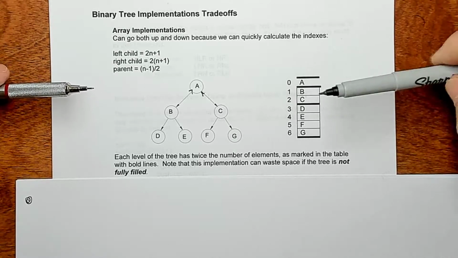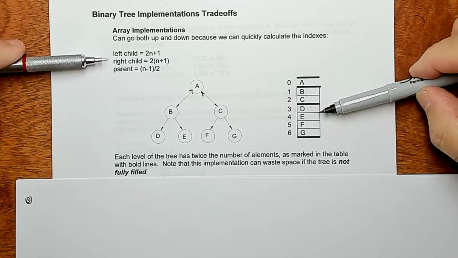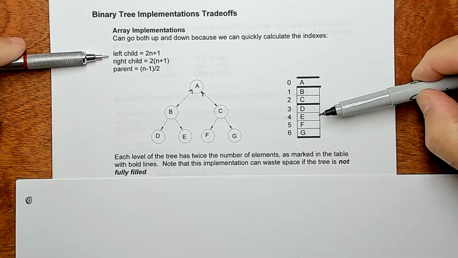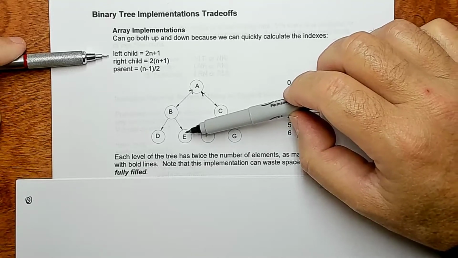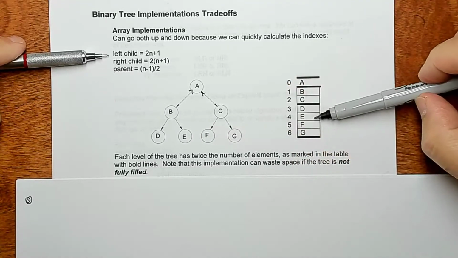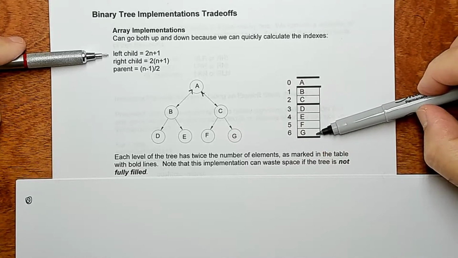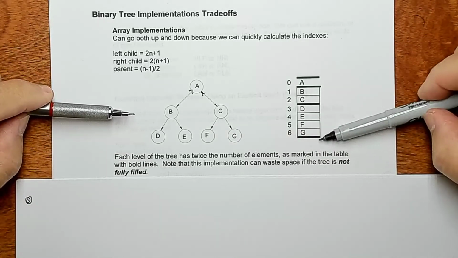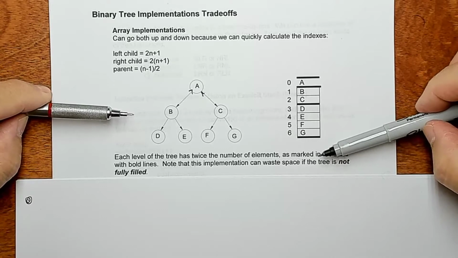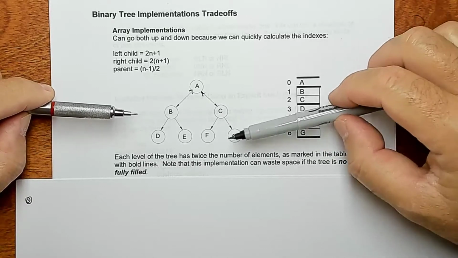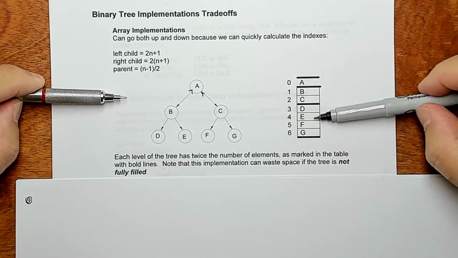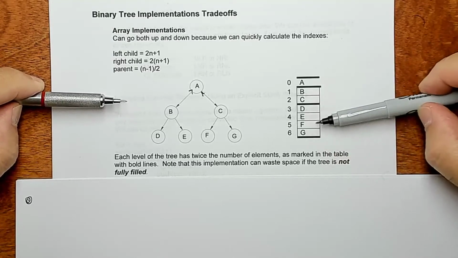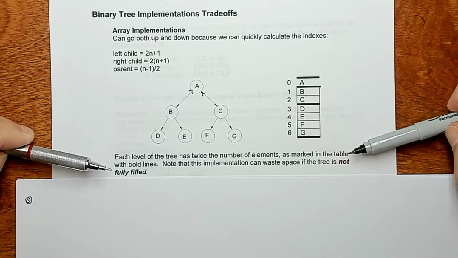What about a disadvantage? Well, in order for this formula to work, you have to have these layers identified in the array, right? So let's say that some of these elements were missing. Like, let's say E, F, and G were missing. Then these spaces would be blank. And it gets worse. As the tree gets bigger, you're going to have bigger and bigger sections over here in the array for each layer. So if you have a lot of empty space, there can be a lot of empty nodes in here. So you're kind of wasting space if the tree is not fully filled.